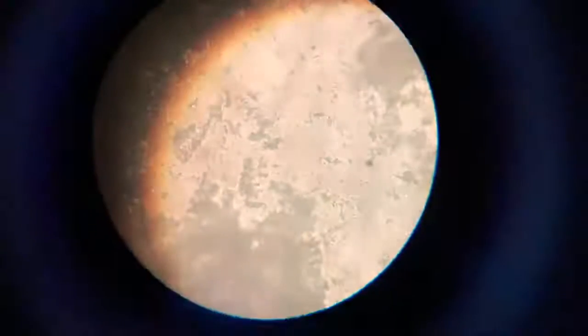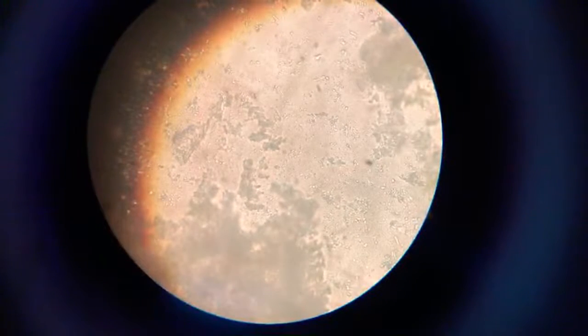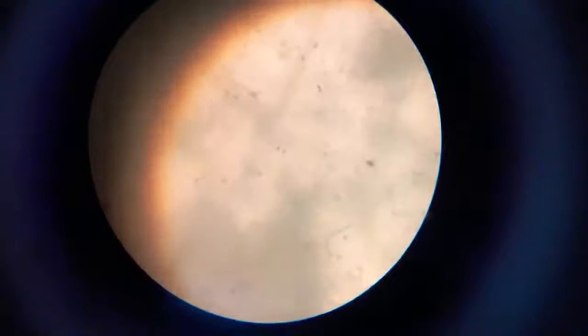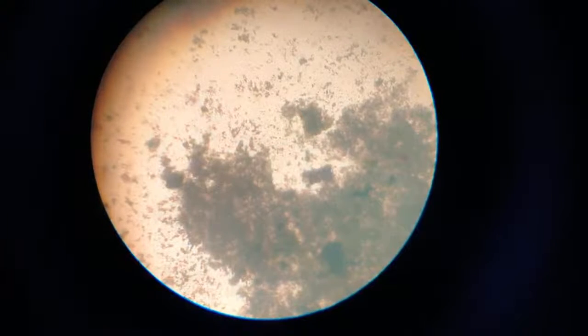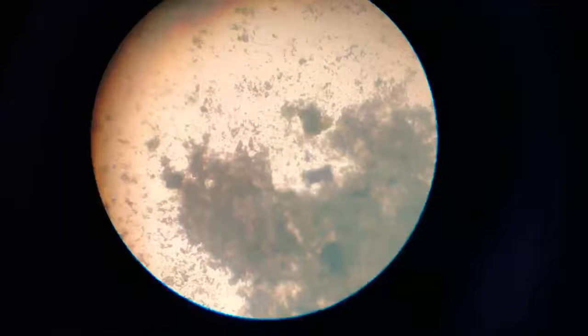Okay, now I will zoom out. This will come out at lower magnification. Let me first bring it centered.